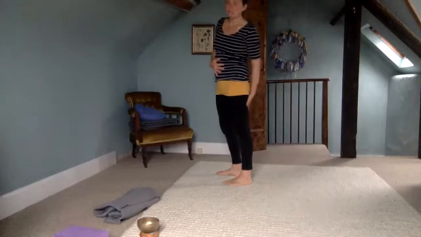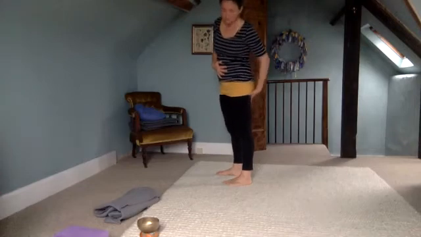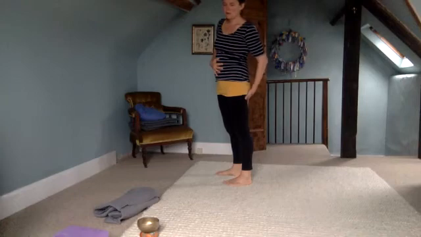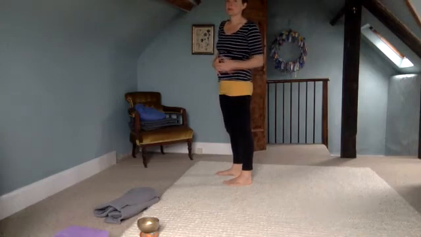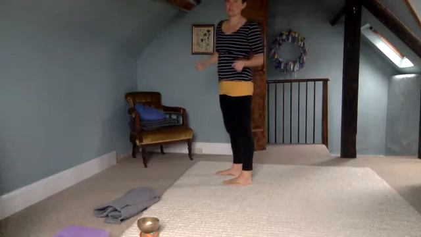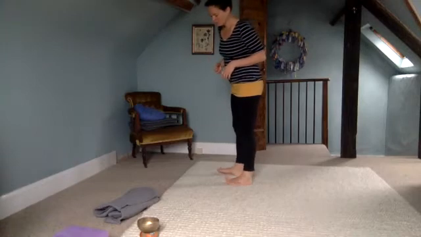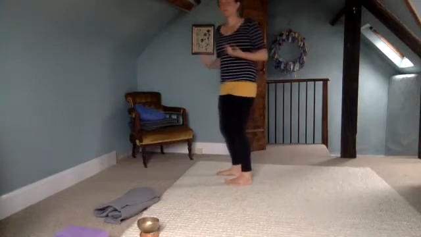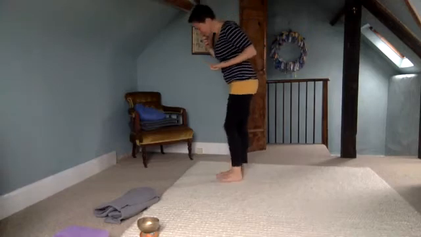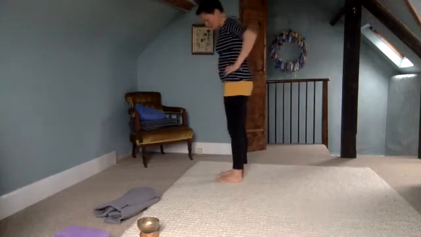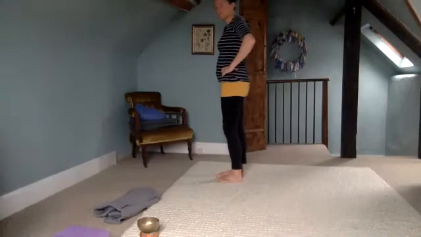So somebody was asking about kind of tension in the hamstrings. One thing that actually is quite useful is strengthening there. Sometimes when we feel tight, we think we just have to stretch and stretch and stretch. But often building a bit more strength in that area will help to support kind of the appropriate level of openness, I guess. So we're going to start with feet about hip distance apart.